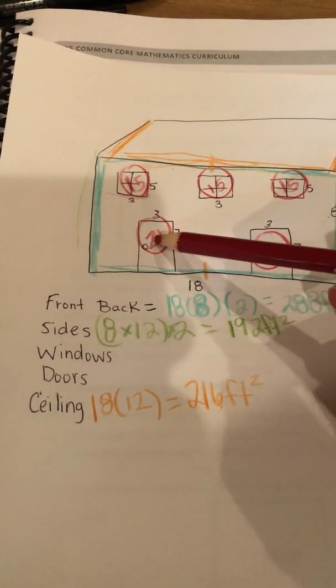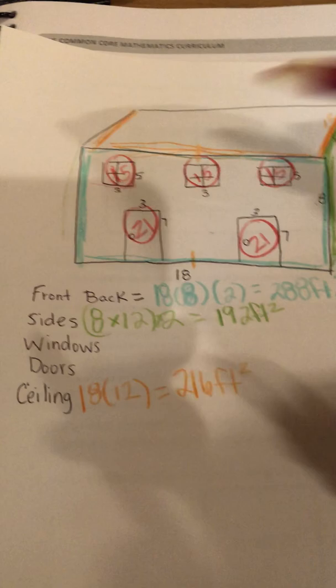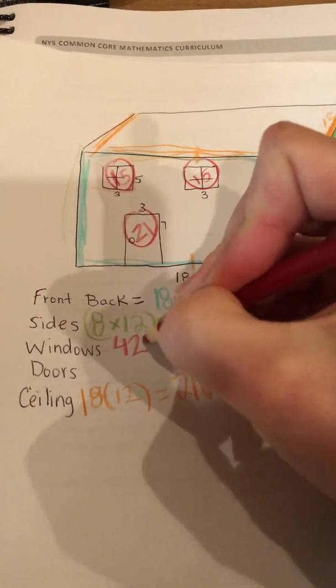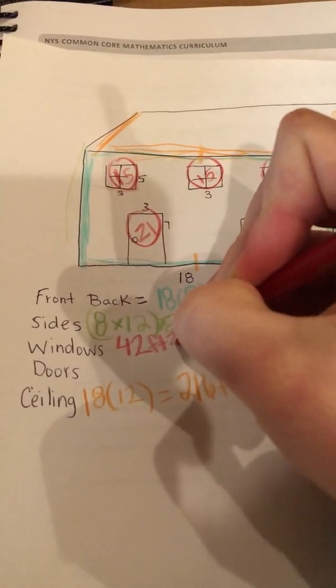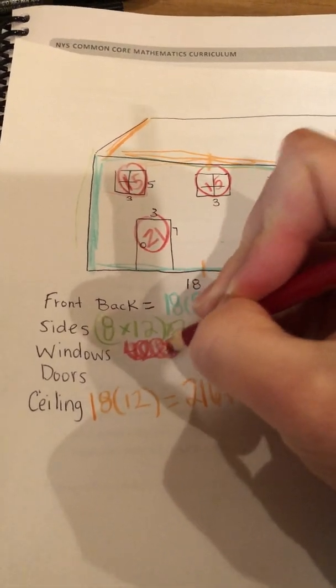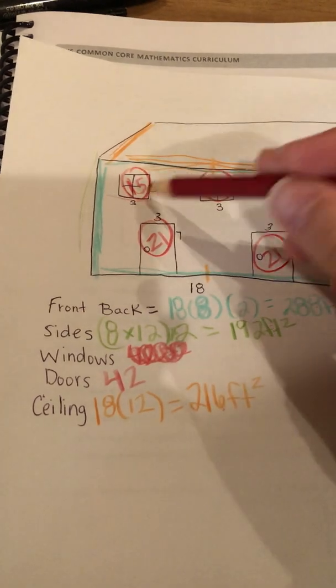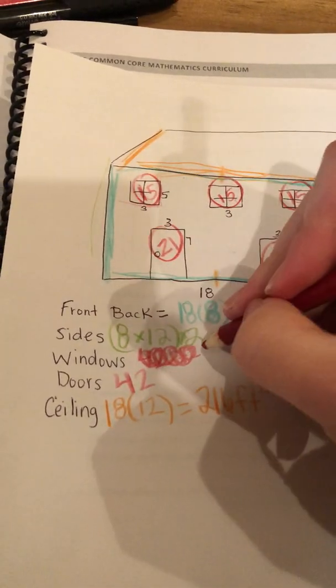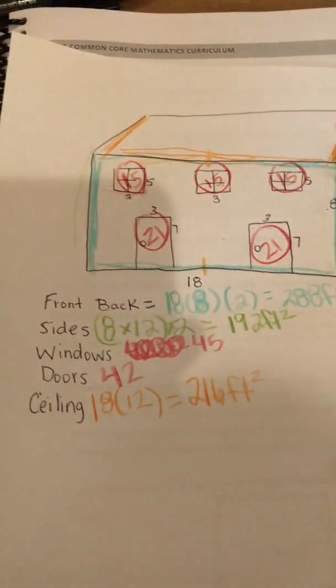The doors are 21 times 2, which is 42 feet squared. And 15 times 3 for the windows is 45.